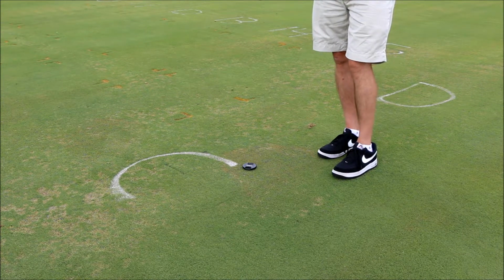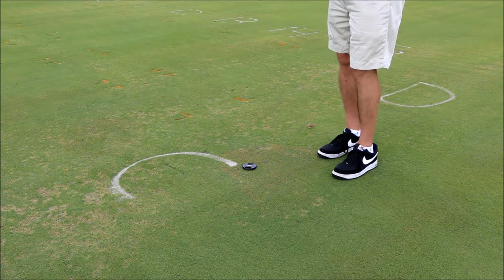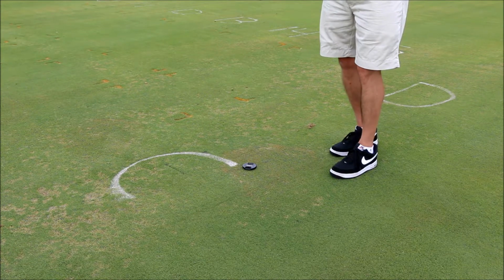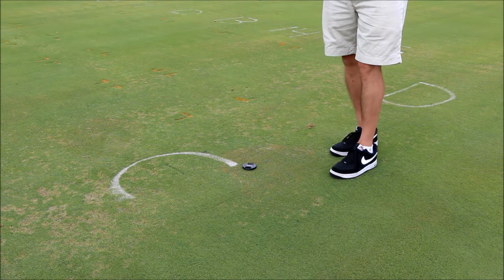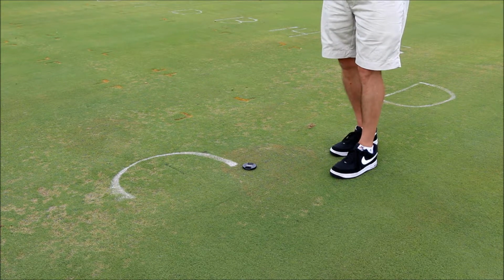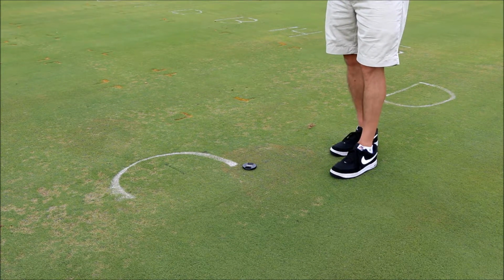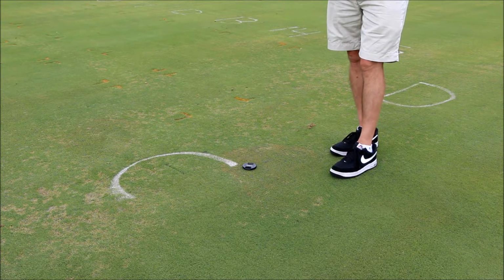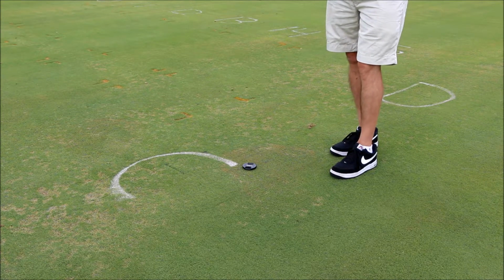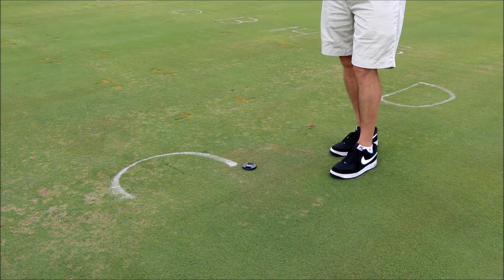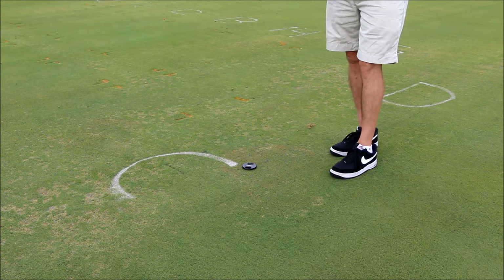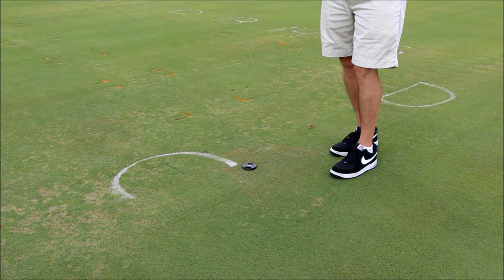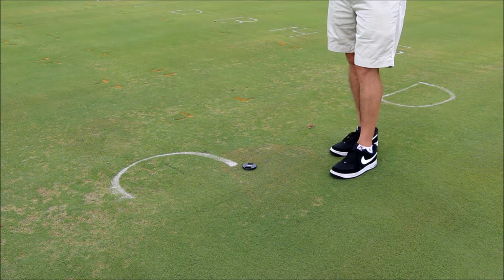Brown patch likes nighttime temperatures above 70 degrees. Brown patch also likes a lot of moisture, humidity, high dew point, just like dollar spot. But interesting about this disease is if the humidity and the soil moisture or wetness are high, you can get brown patch at nighttime temperatures below 70.